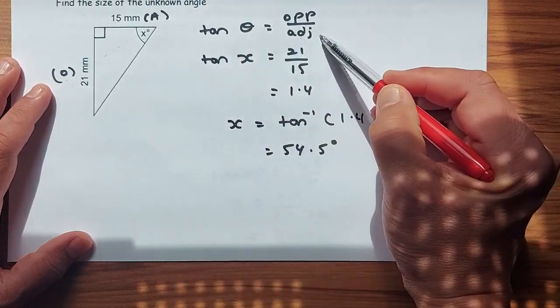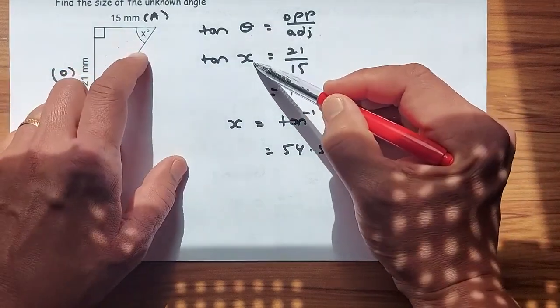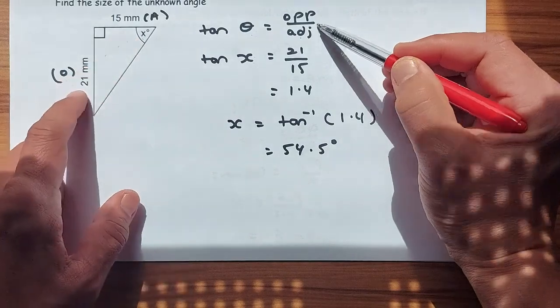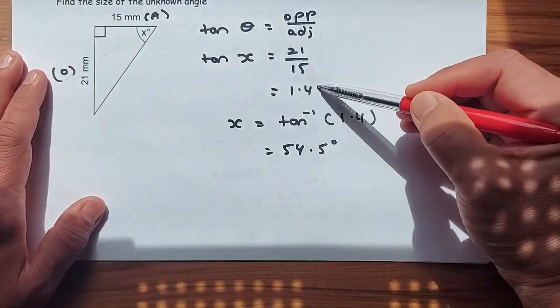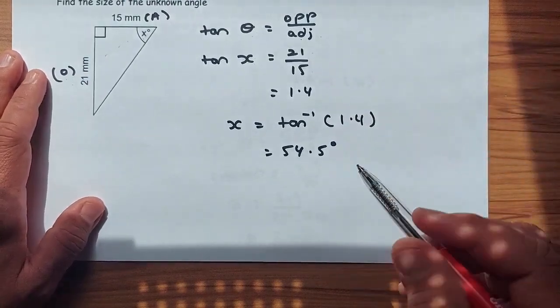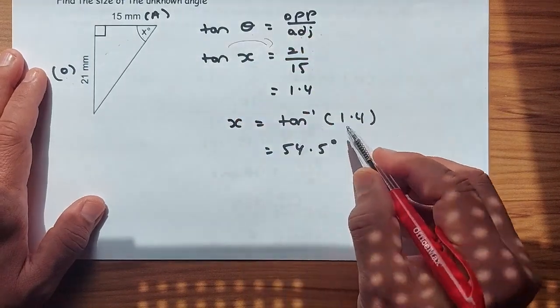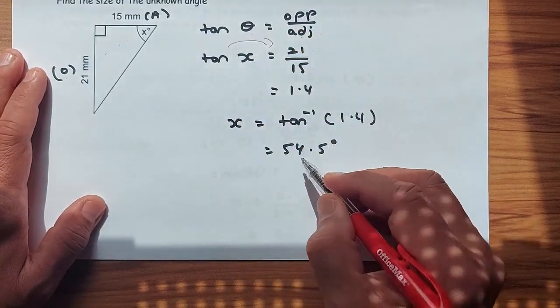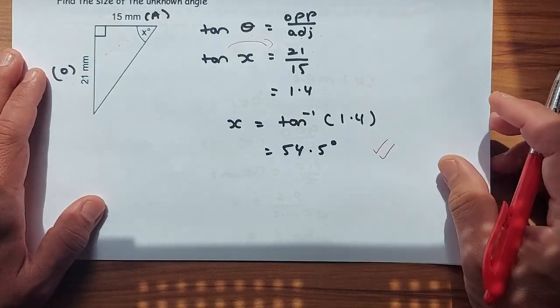Once you have done that, we are going to substitute the values. X is the unknown, tangent x. Opposite is given as 21 and adjacent is 15. Put it in your calculator, it is 1.4. The next thing is, only when you're doing angles, you need to do the inverse. So for x, to bring the tangent over, you put tangent inverse of 1.4 and the answer is 54.5, and that will give you 2 marks in the exam.